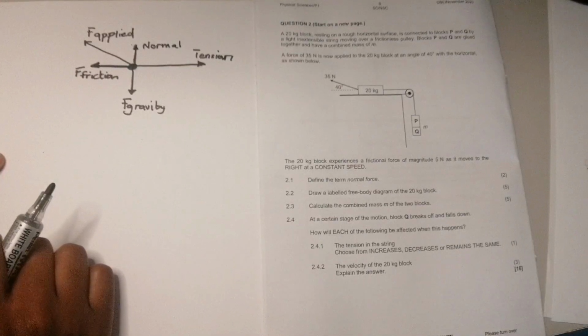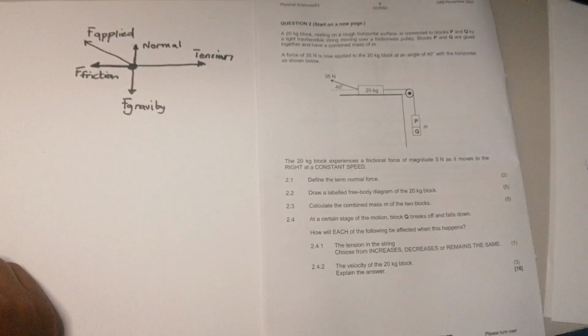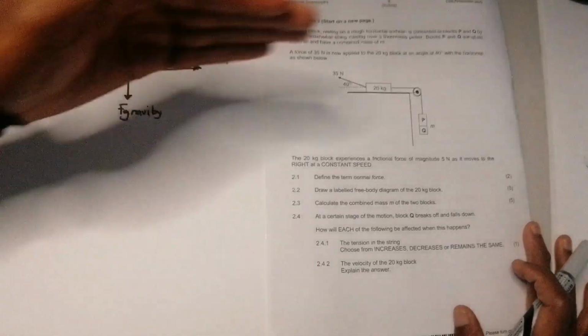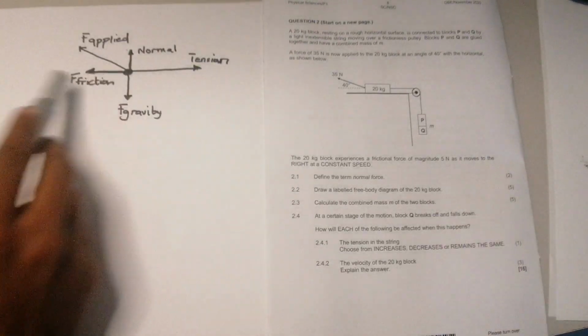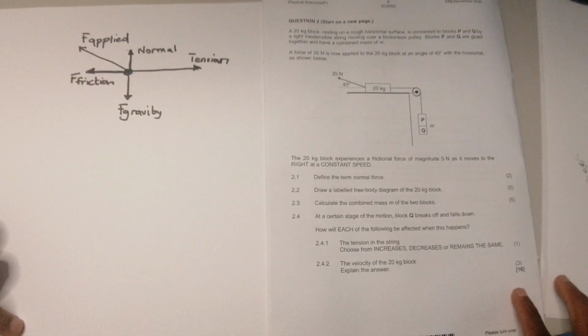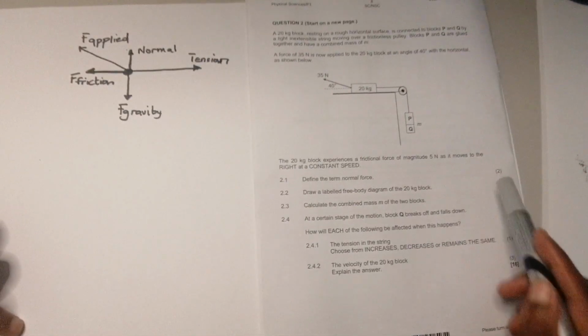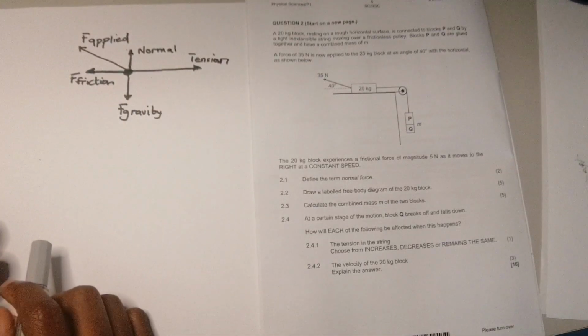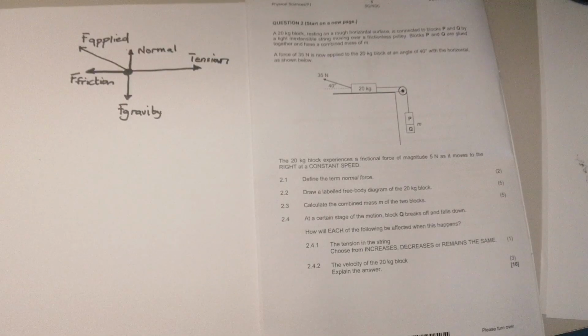Now, many people always think that friction must oppose the applied force. Please be careful about that. Friction only opposes motion. In this particular case, we're applying a force there, but where is the motion? The motion is in that direction, so friction opposes that motion. As I said, this was out of 5 marks. Guess how many forces we have? That's 5.